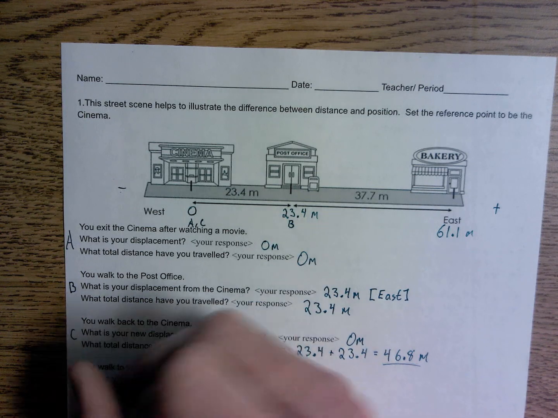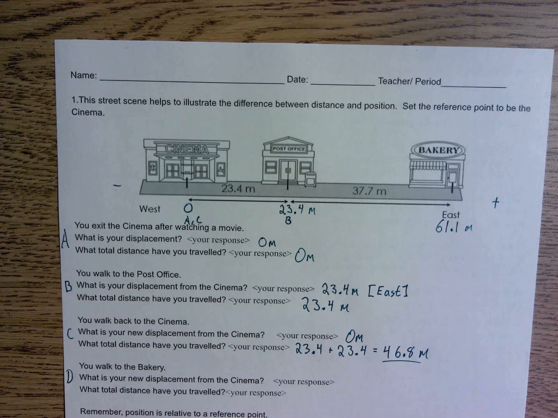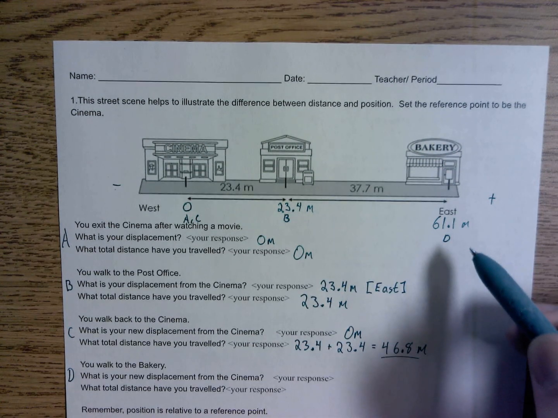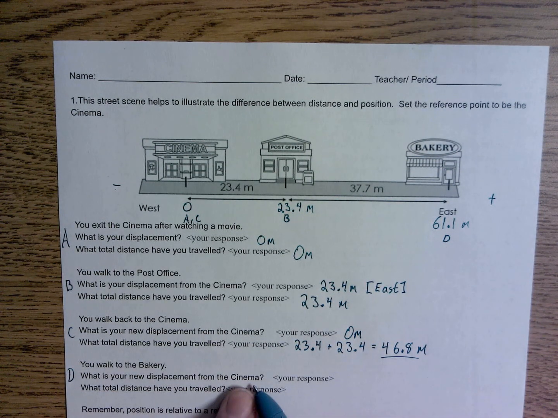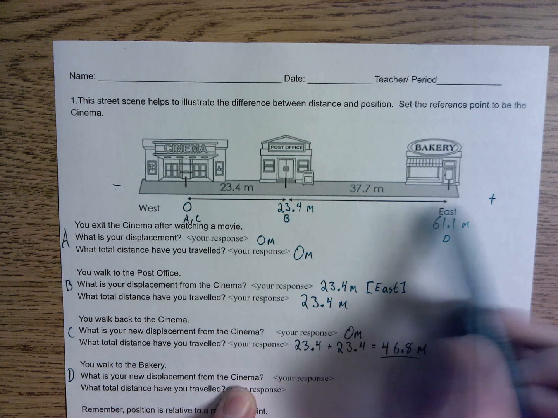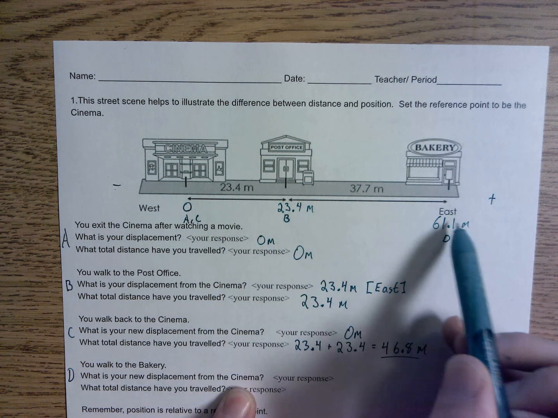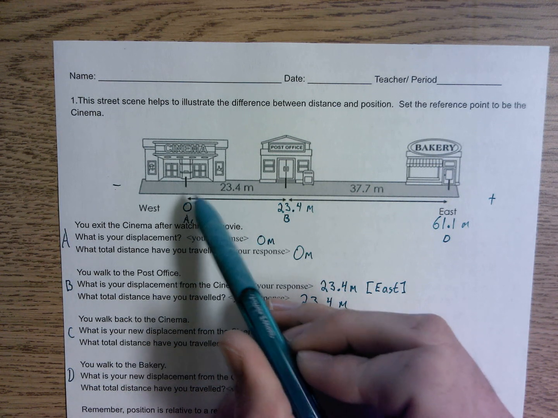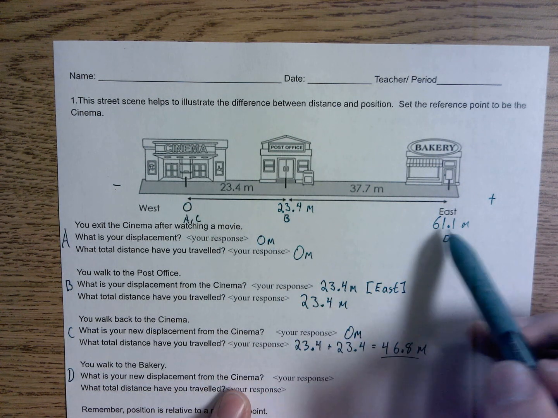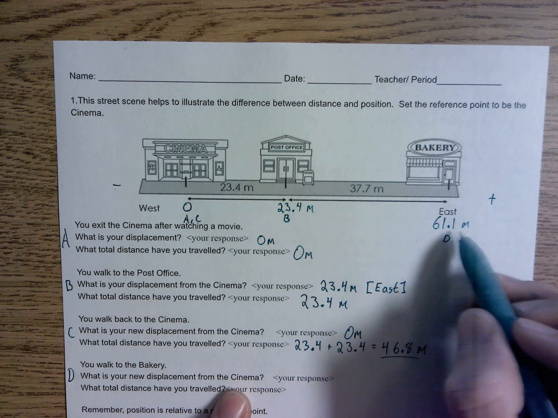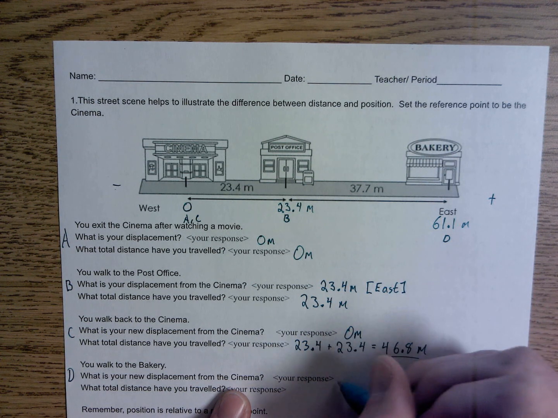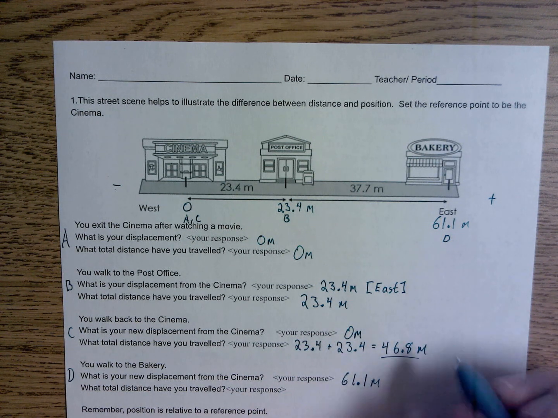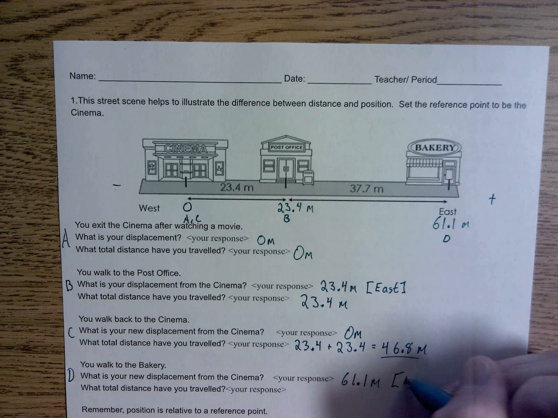You then walk to the bakery. We'll call that movement D. The bakery is D. What is your new displacement from the cinema? Well, how far away is the bakery from the cinema? That's the distance from where you started. We said earlier that the bakery is 61.1 meters from the cinema. So we'll write that. Displacement involves direction, so it'll be east.